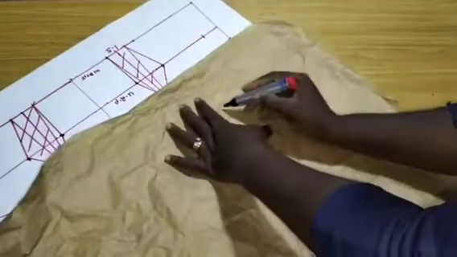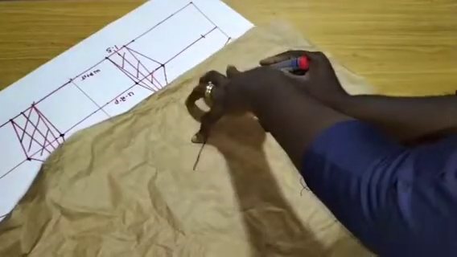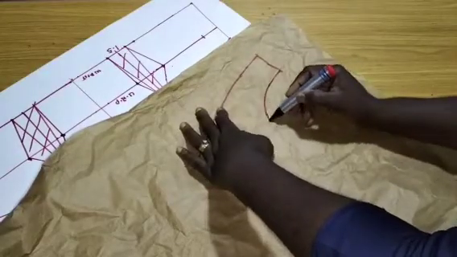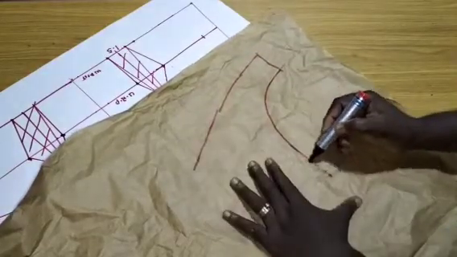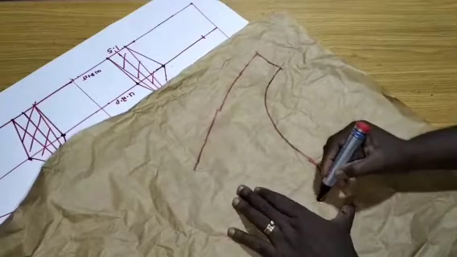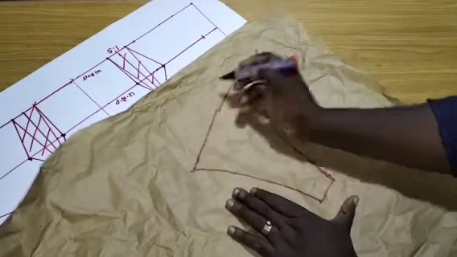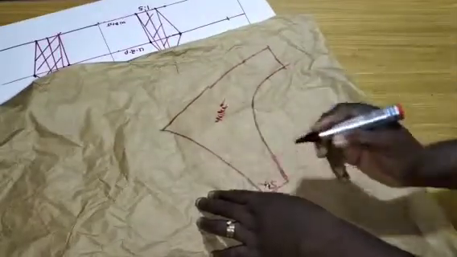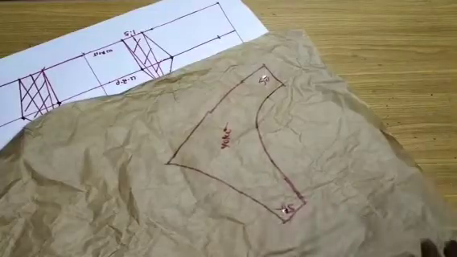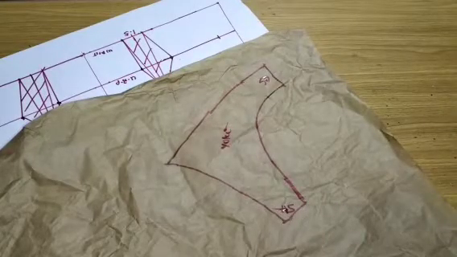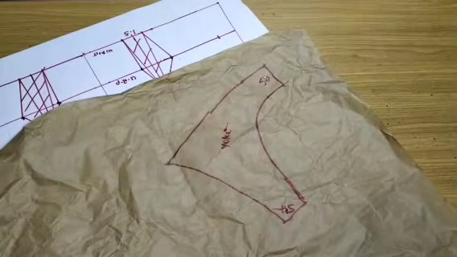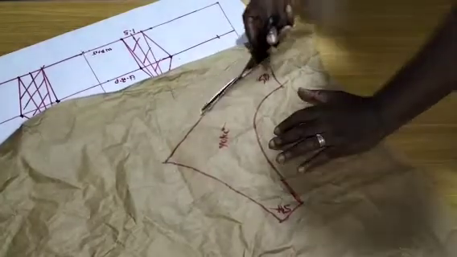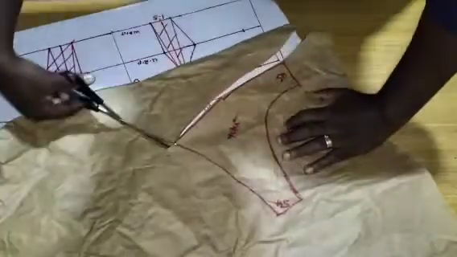So I'll just follow the lines like this. Then I'll come out this way. So that becomes the yoke, and this is the shoulder line, and this is the side. So you label them. So after labeling them, next is to cut it out.